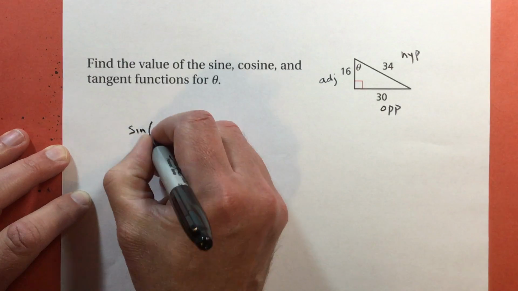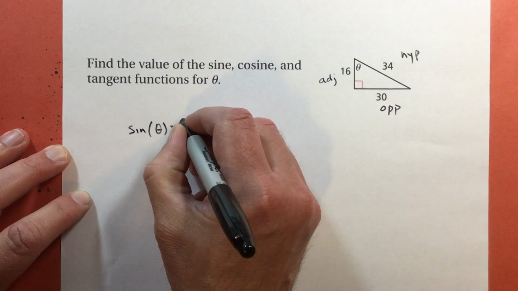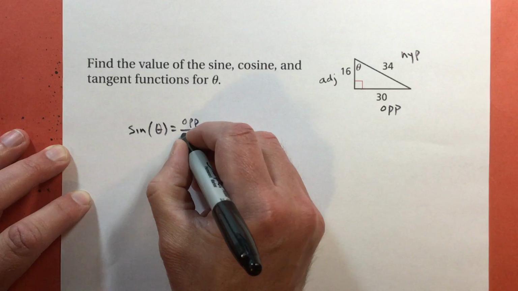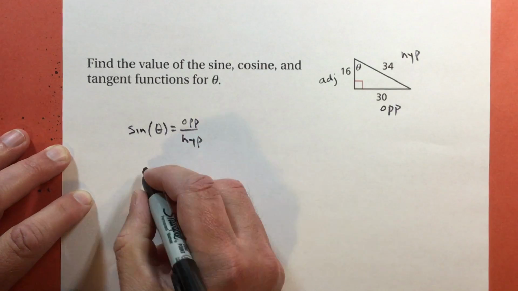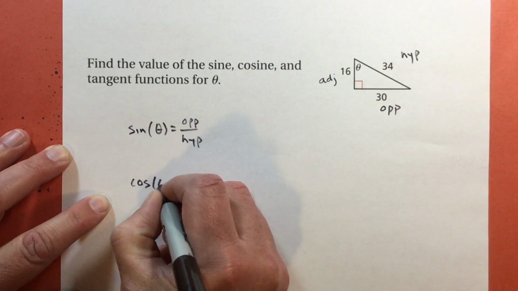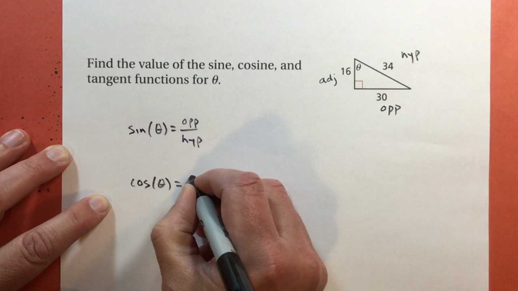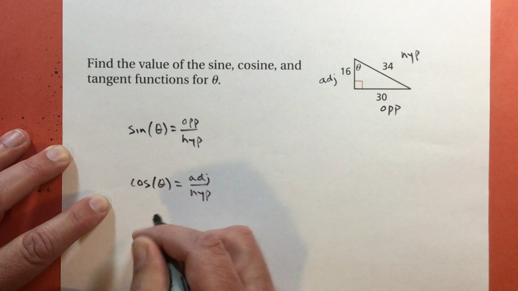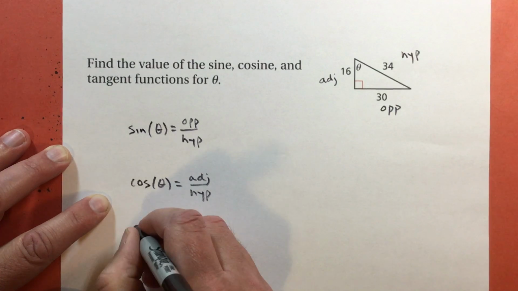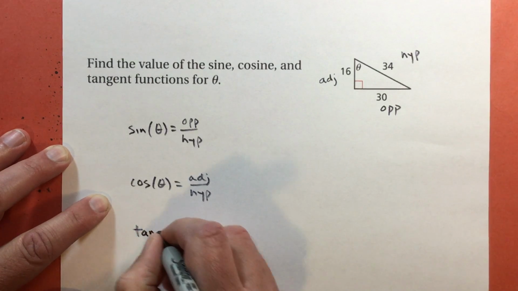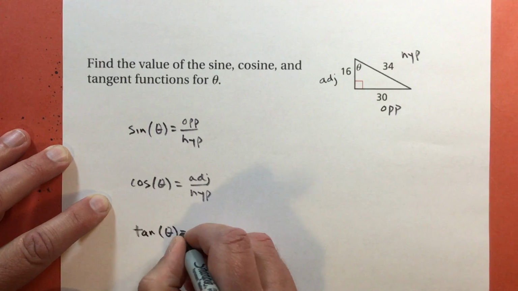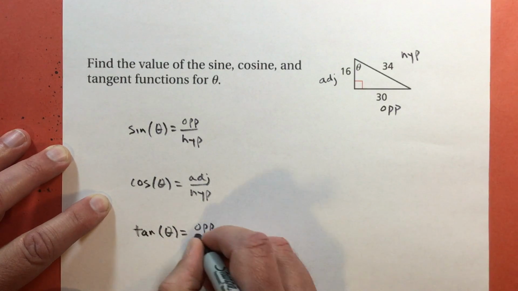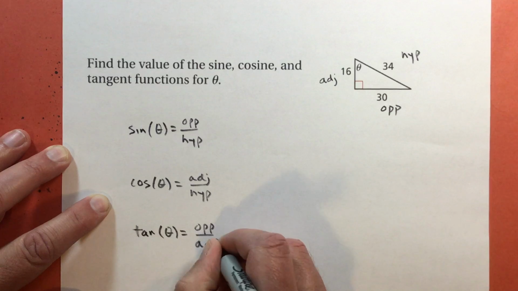So sine of theta is still going to be opposite over hypotenuse. Cosine of theta is always going to be adjacent over hypotenuse. And tangent of theta is always going to be opposite over adjacent.